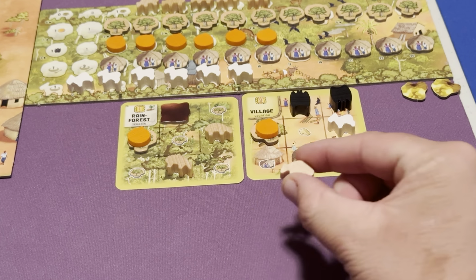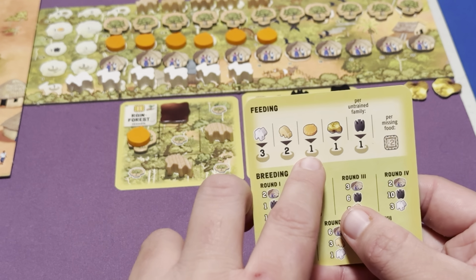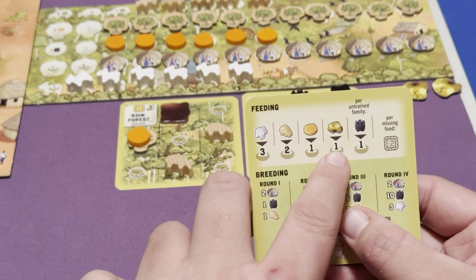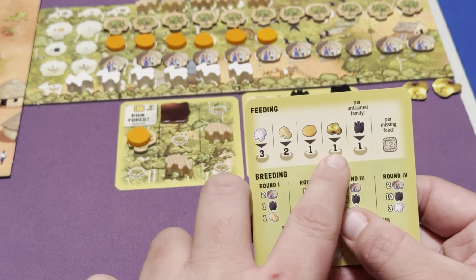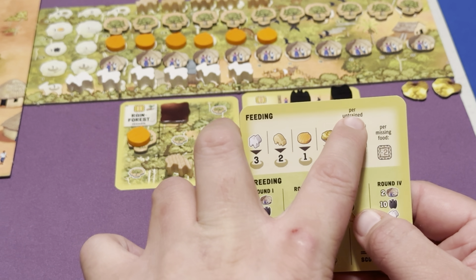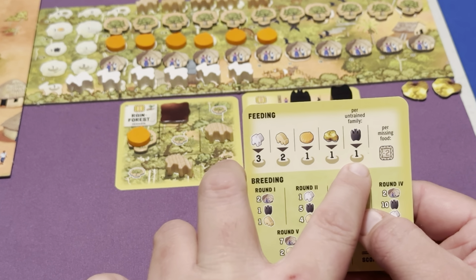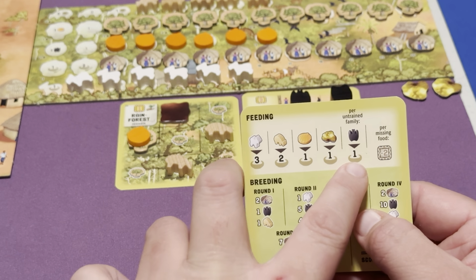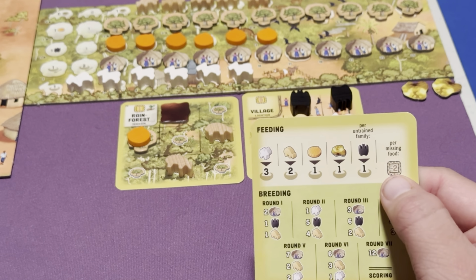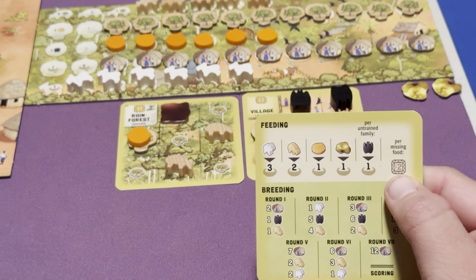So, for instance, we have a feeding player aid to help us. It tells us that wild animals make as much as 2 food. Goats, on the other hand, make as much as 3 food. Oranges, or fruit, I guess, count as 1 food. You can also pay gold, and that is also worth 1 food each. And if you have an untrained family, per untrained family, you can feed them bats as well for 1 food each. And then obviously, per missing food that you weren't able to pay, it's -2 points.